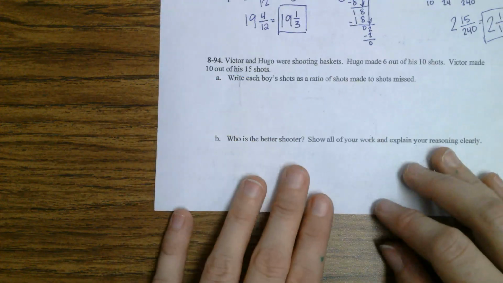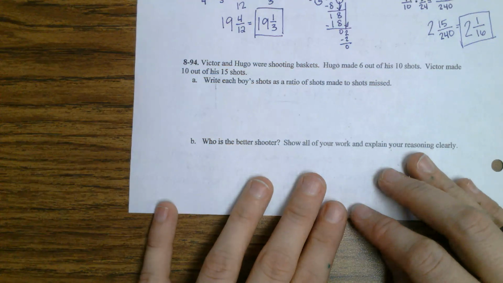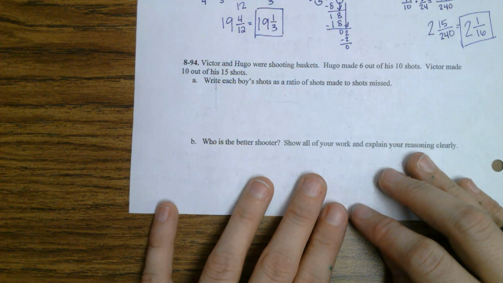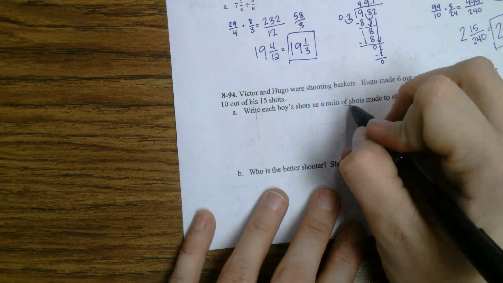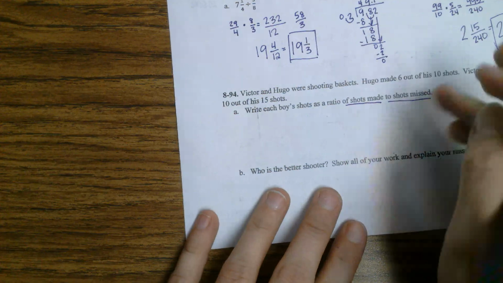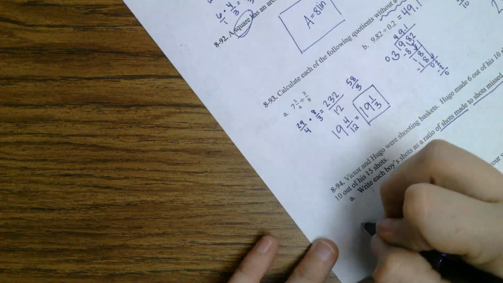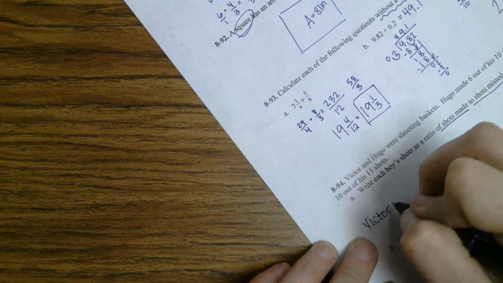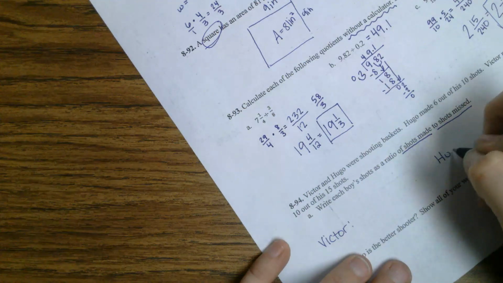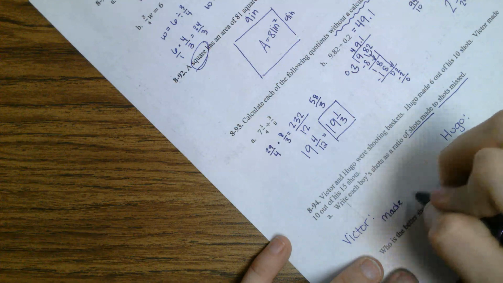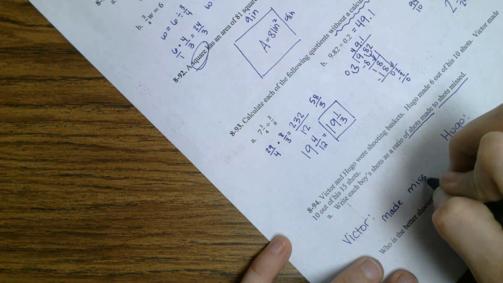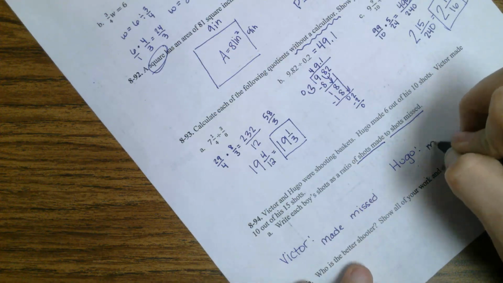Problem 94. Victor and Hugo were shooting baskets. Hugo made 6 out of his 10 shots. Victor made 10 out of his 15 shots. Write each boy's shots as a ratio of shots made to shots missed. I'm going to write down each boy's name, and I like to write down what exactly I'm comparing.